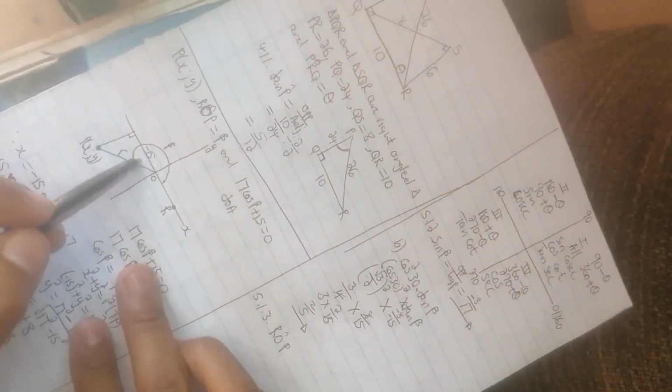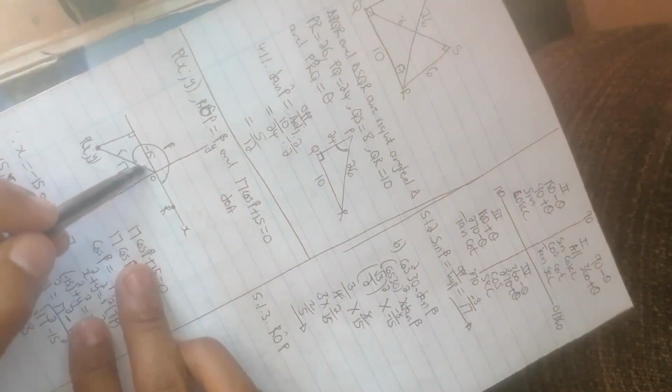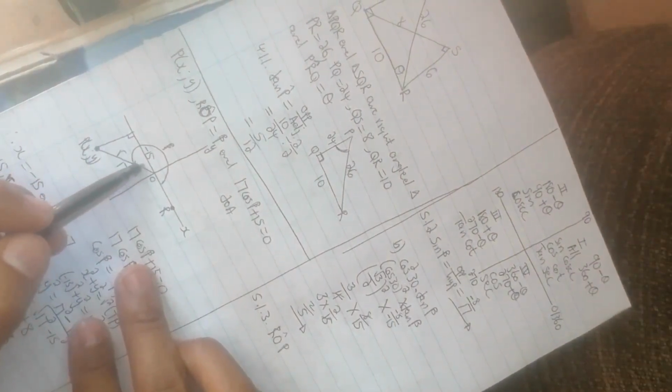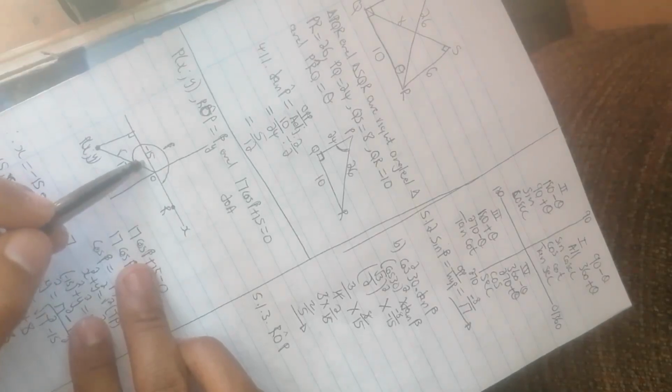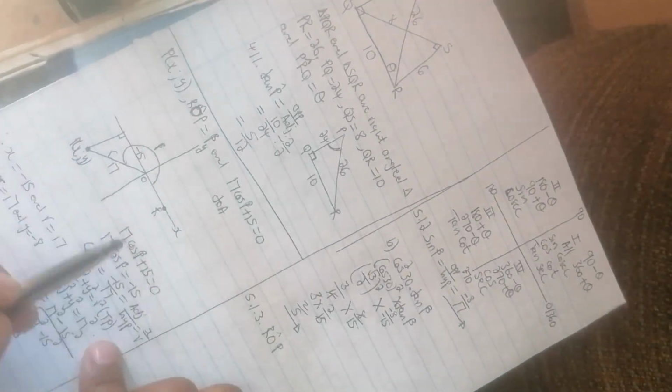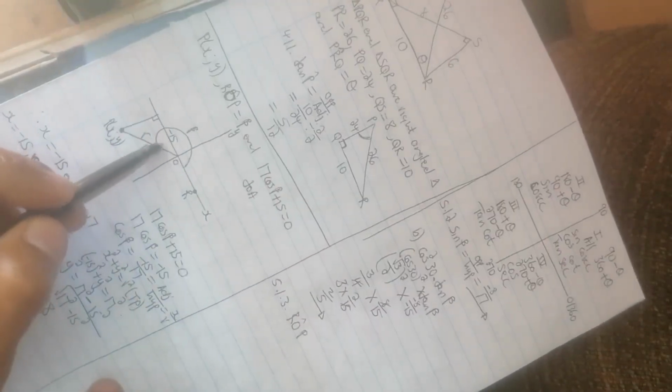Now I want you to see something here. If you find the angle here, that would be fine because you can use trigonometry, as you've been doing throughout.